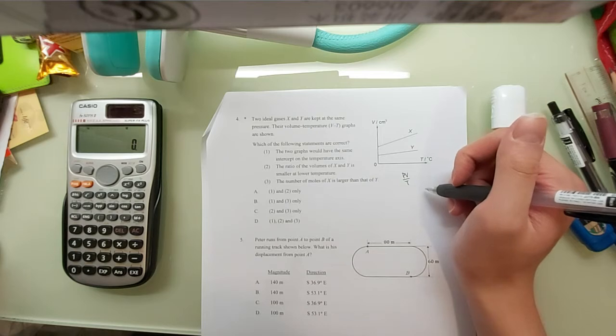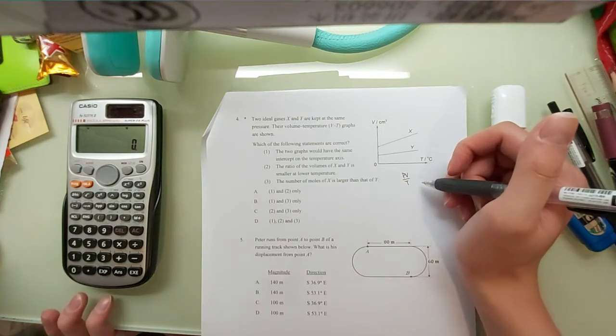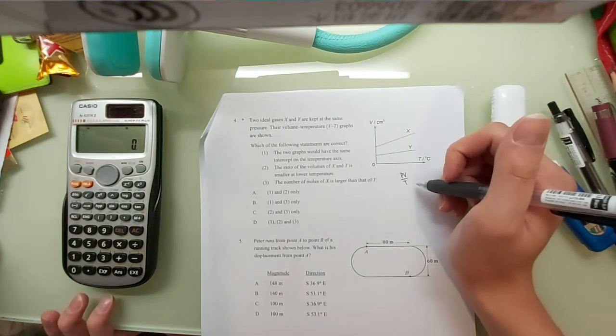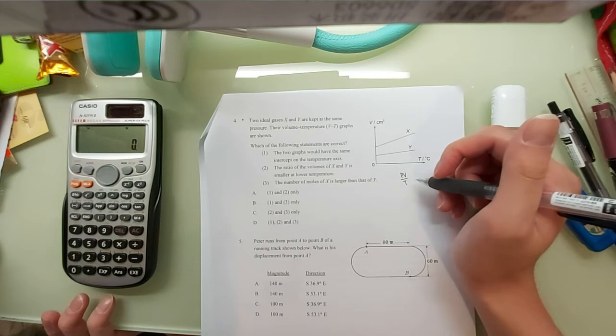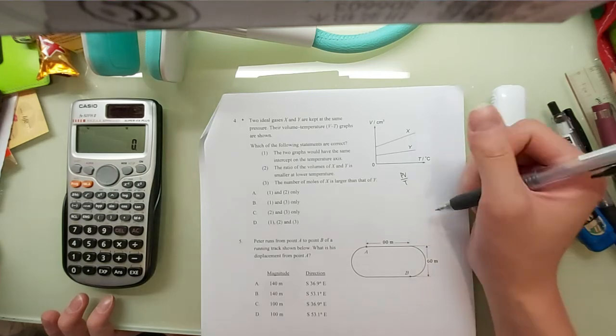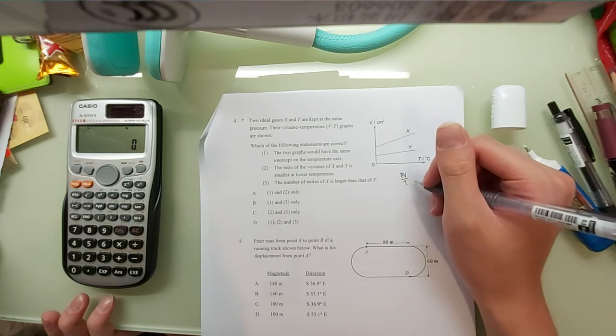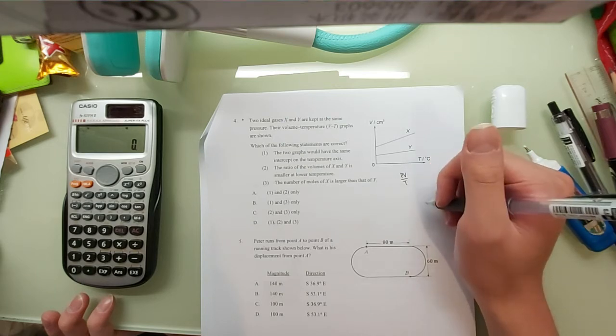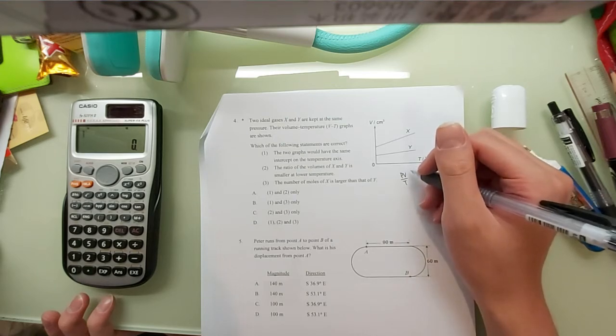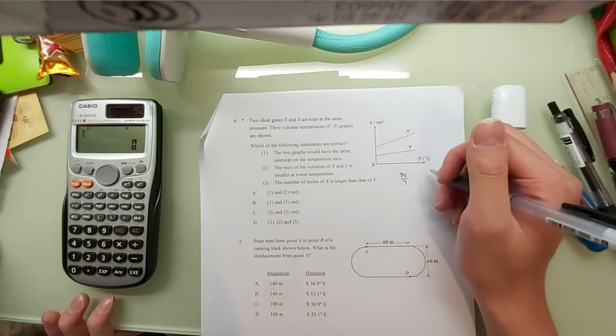Yeah. And the slope is P. Then, is it? What the? Oh my God. What the?